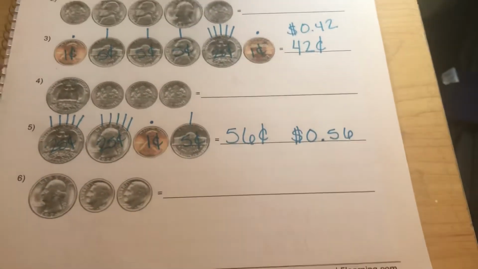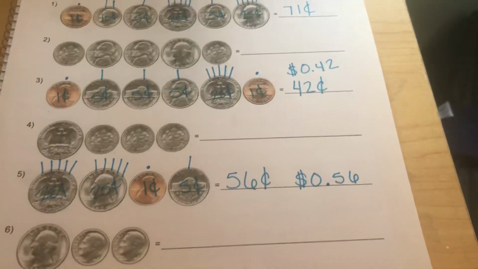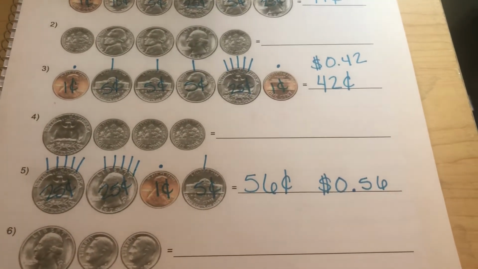All right, boys and girls, you are going to go off and work on this activity on your own. Good luck and count those coins.